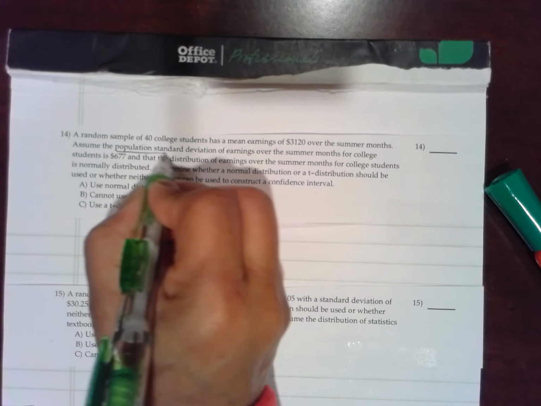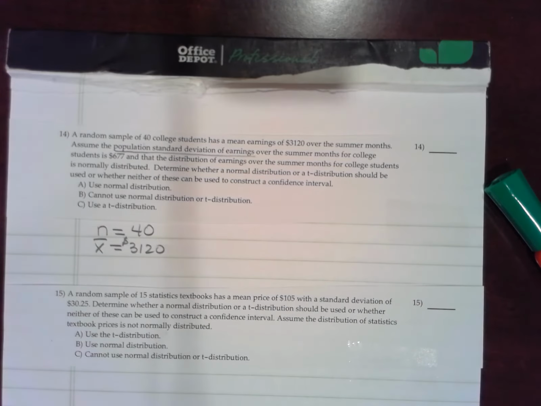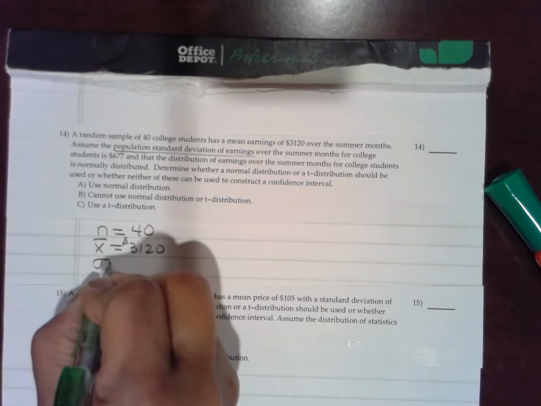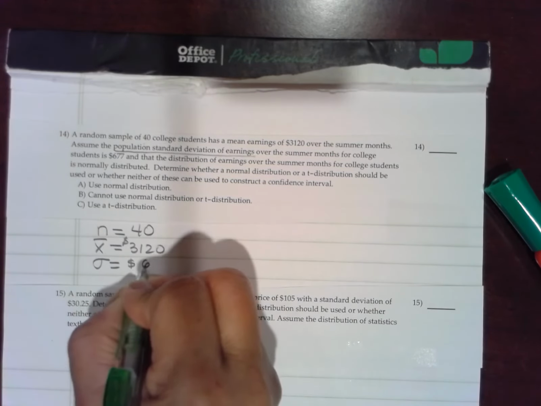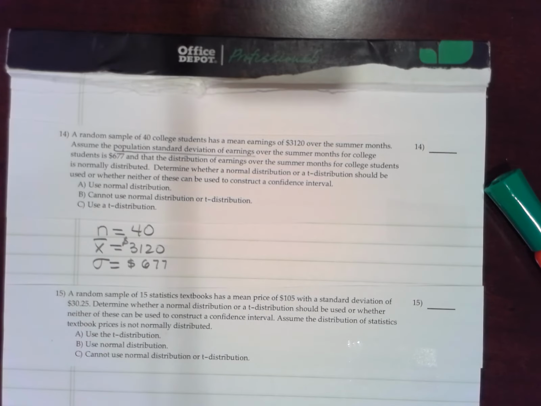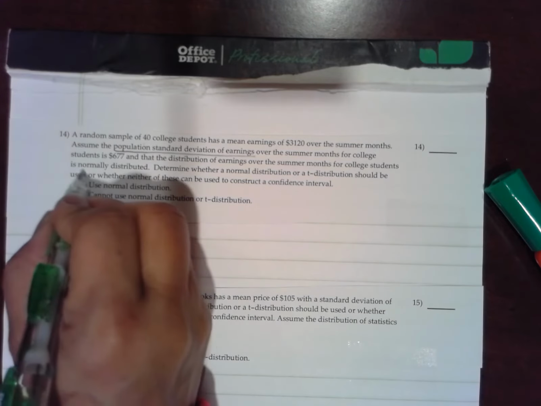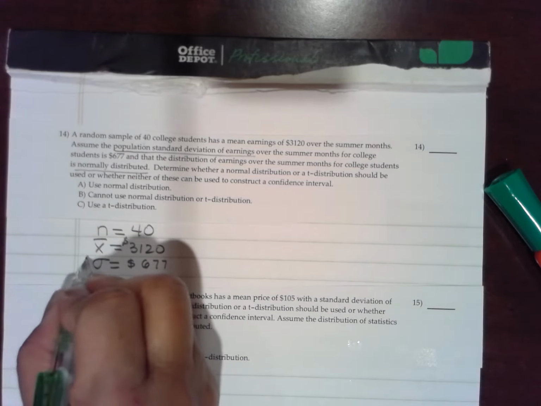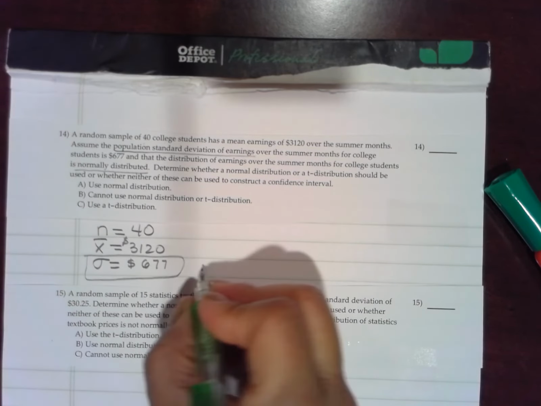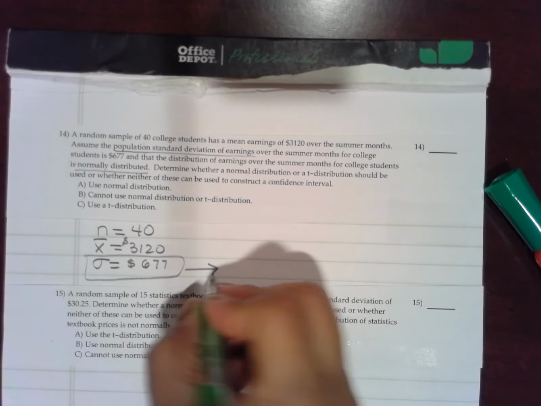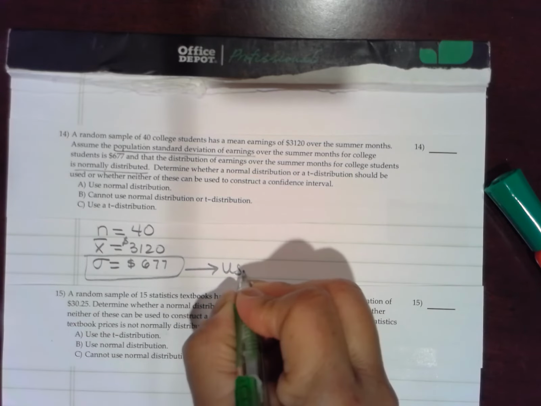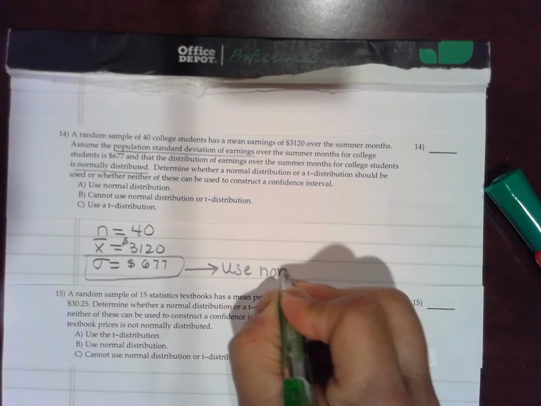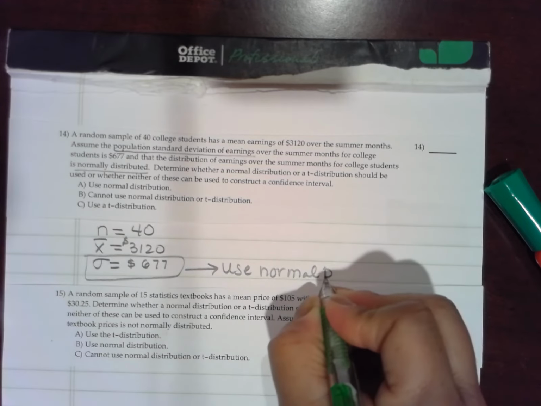So it tells you in here the population standard deviation over the summer month for college students. So the population standard deviation is given as $677, and the distribution of earnings over the summer months for college students is normally distributed. So since the population standard deviation is given, this tells you that you are able to use the normal distribution, which is the z-score. So you can use the normal distribution.